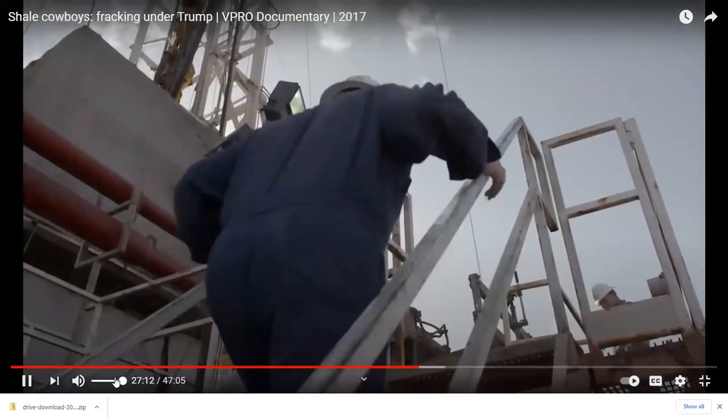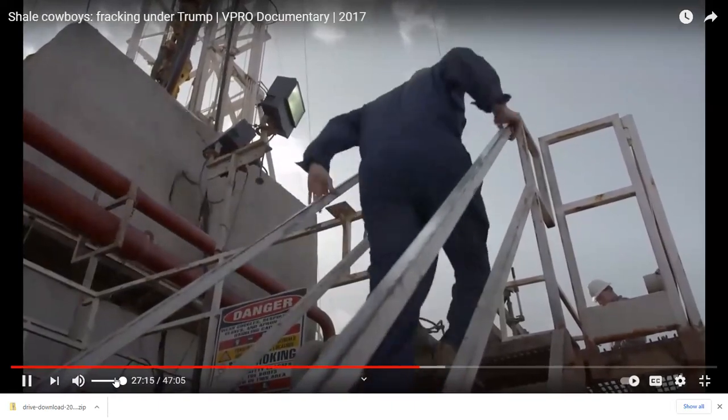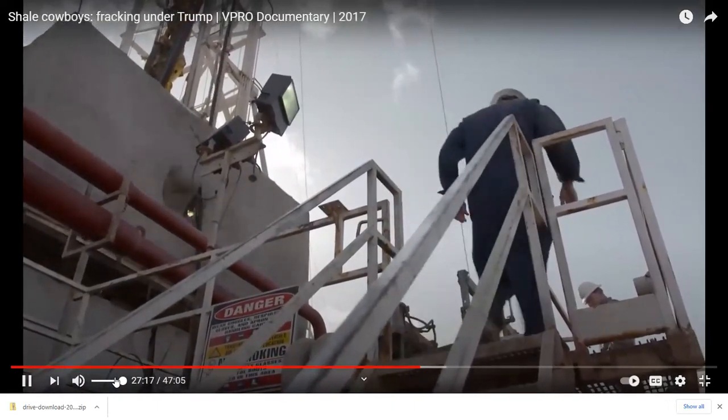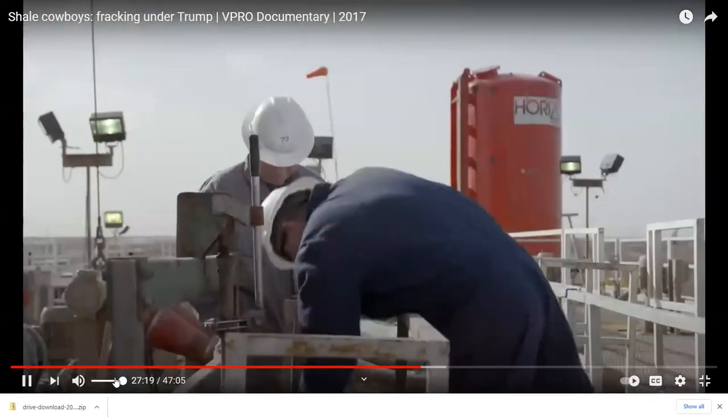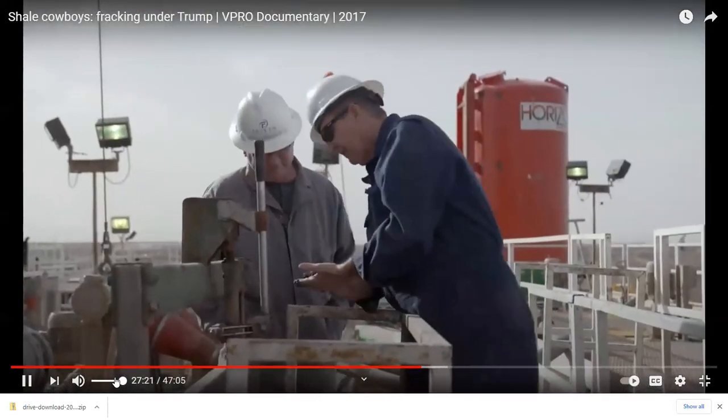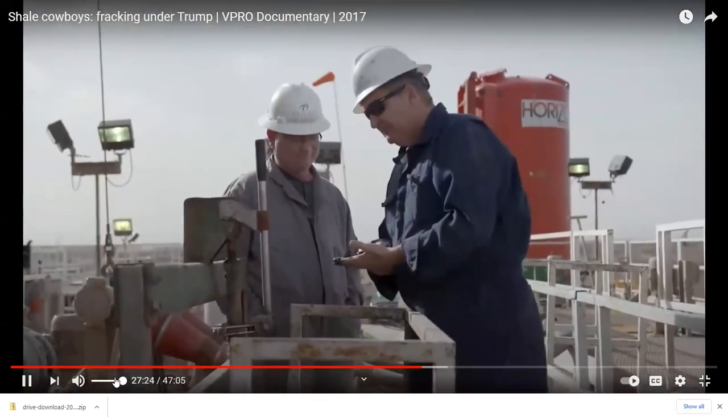Fasken Oil and Ranch, based in Western Texas, survived the price war and is now one of the leading shale producers. Thanks to innovation, they are currently getting oil out of the ground at a much lower price.